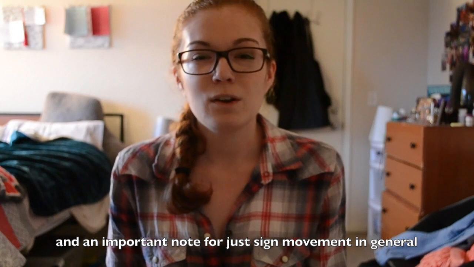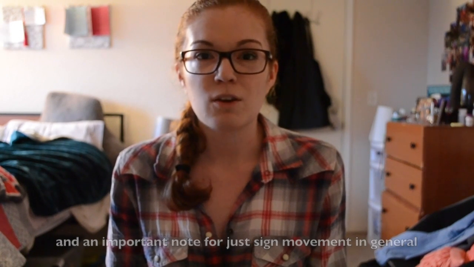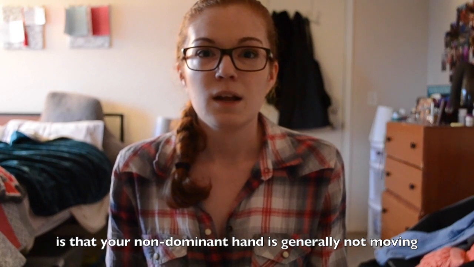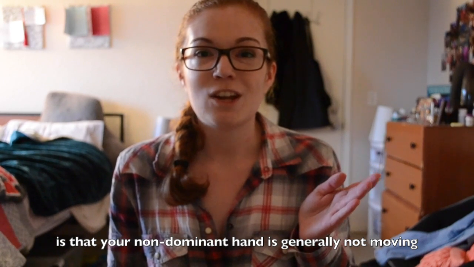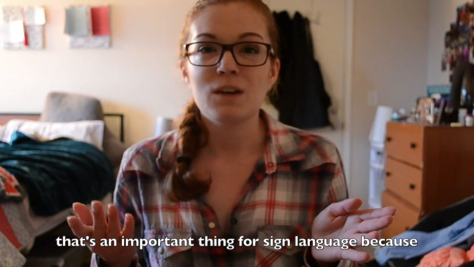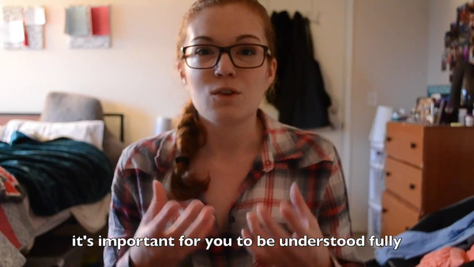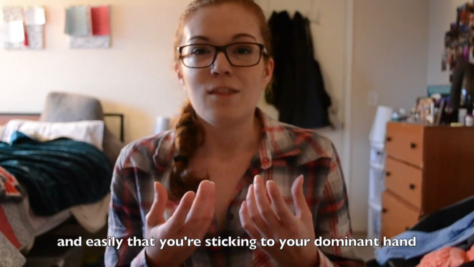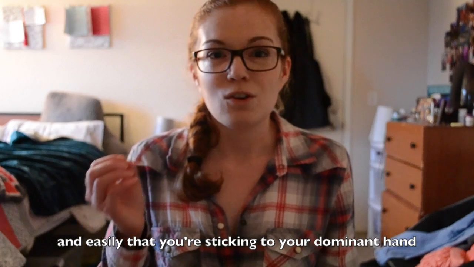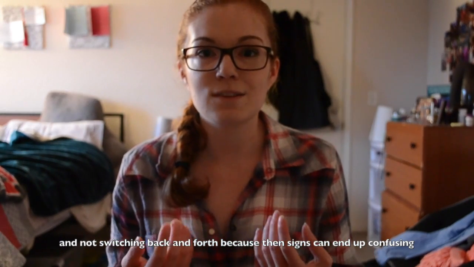And an important note for just sign movement in general is that your non-dominant hand is generally not moving if your dominant hand isn't moving too. That's an important thing for sign language because it's important for you to be understood fully and easily that you're sticking to your dominant hand and not switching back and forth, because then signs can end up confusing.